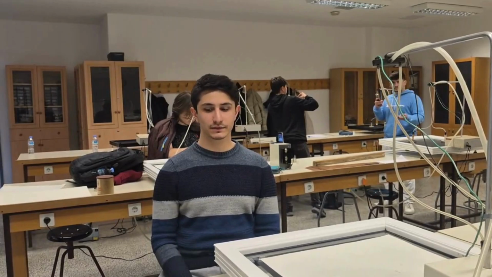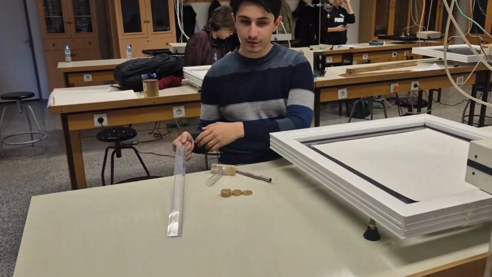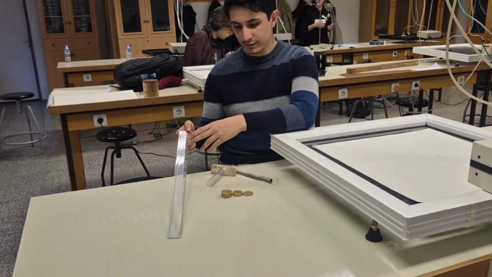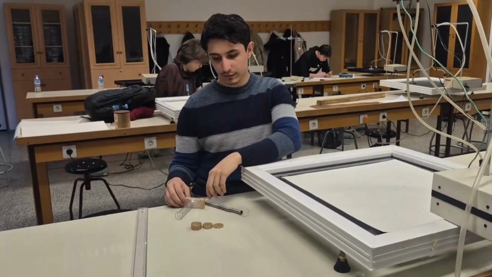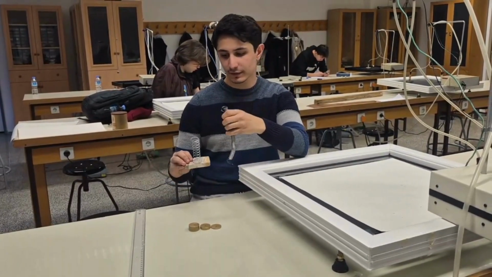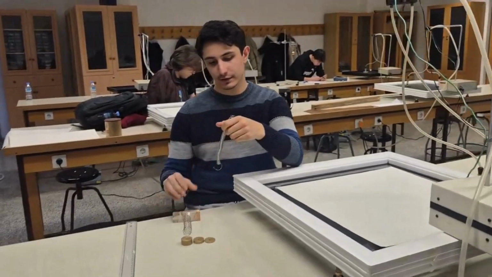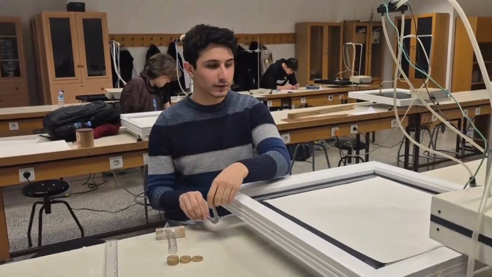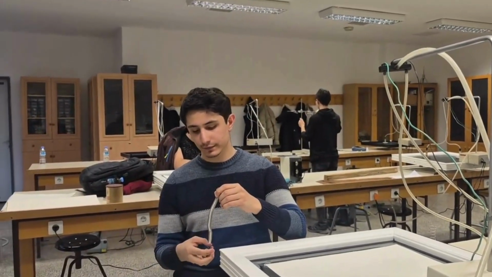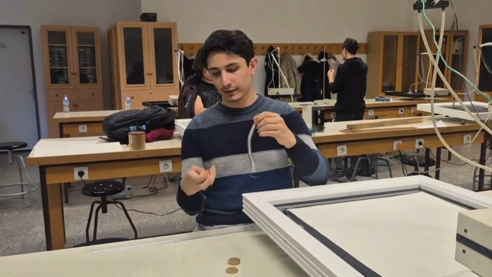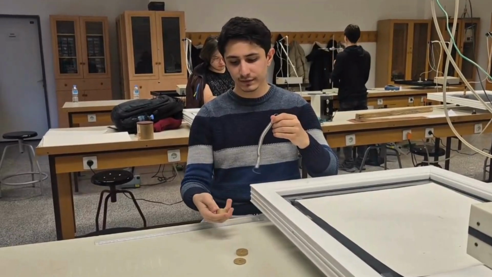Today I'm going to perform an experiment about springs and energy conservation. For this experiment, we need a ruler, three objects with different masses, two different springs, one for compression and one for elongation, and an air table.